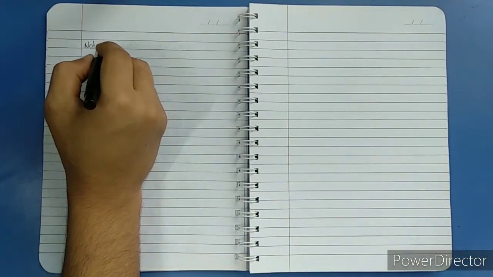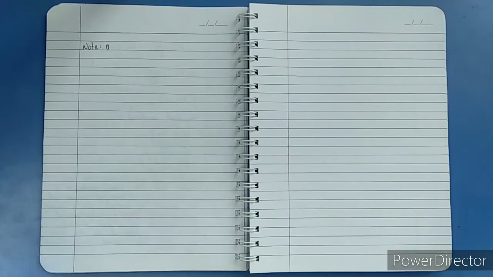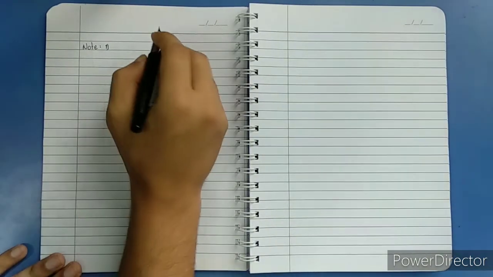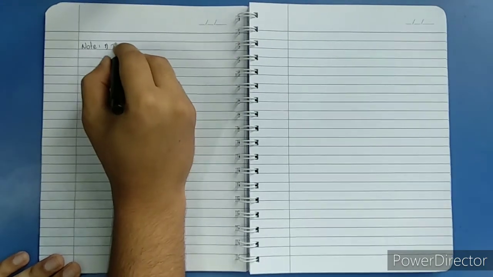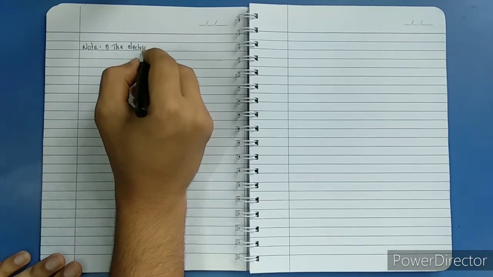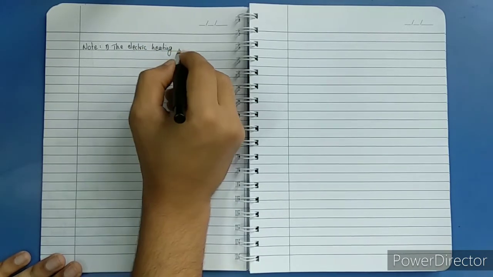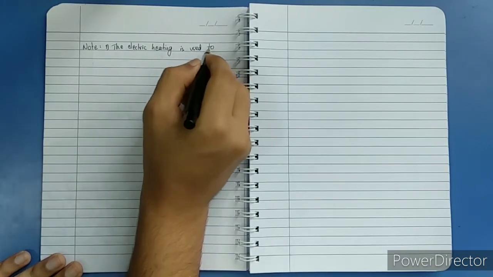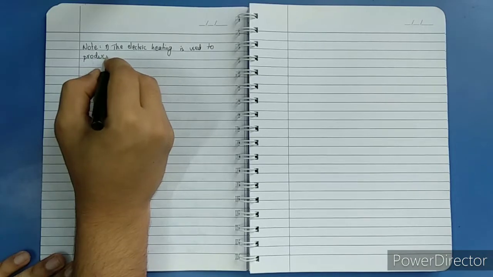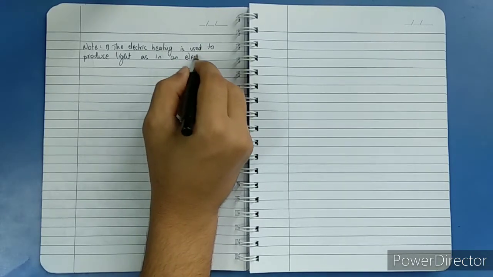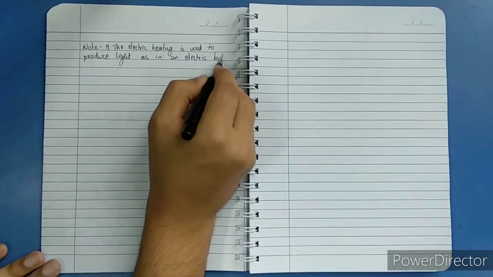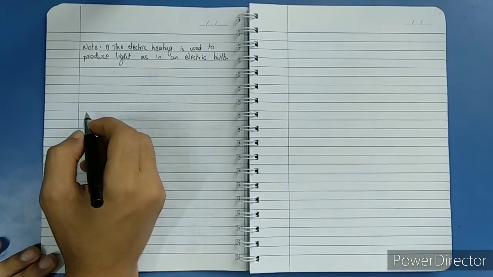Now we'll look at some applications. First important point is that electric heating is used to produce light, as in an electric bulb. How does that happen?